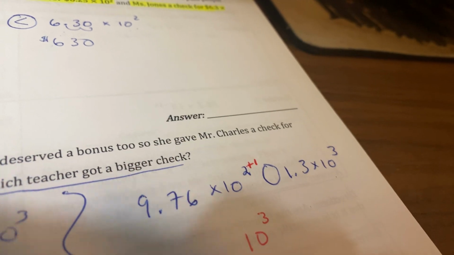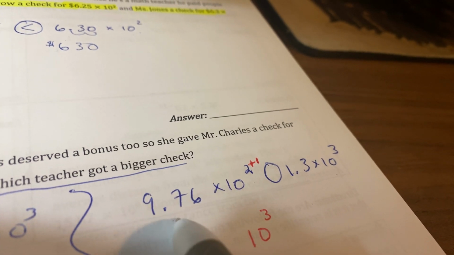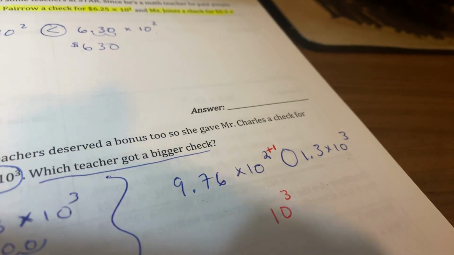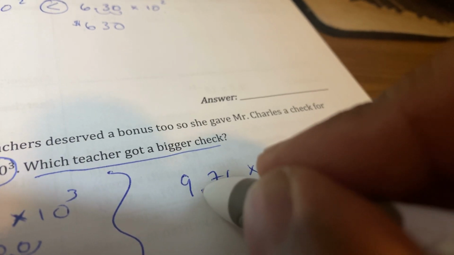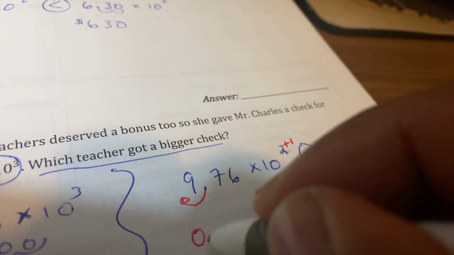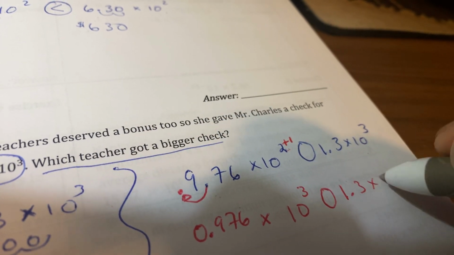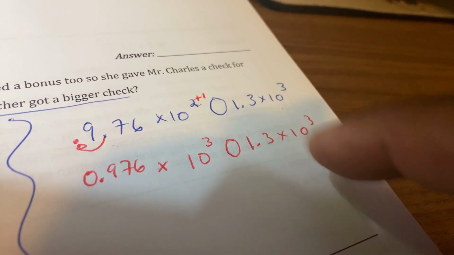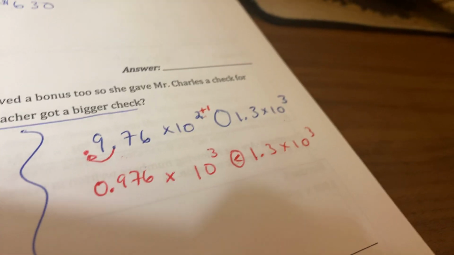But remember on the previous page, where am I getting this place value from? I can't just turn it into 10 to the third power and keep my same leading factor. What would I have to change about my leading factor here? That's right. Since my exponent is getting larger here, I have to take away a place value right here. So this is going to be 0.976. Compare that to 1.3 times 10 to the third power. Now that we have the same powers of 10, we could just look at the leading factor. This is still going to be less than 1.3 times 10 to the third power, right?